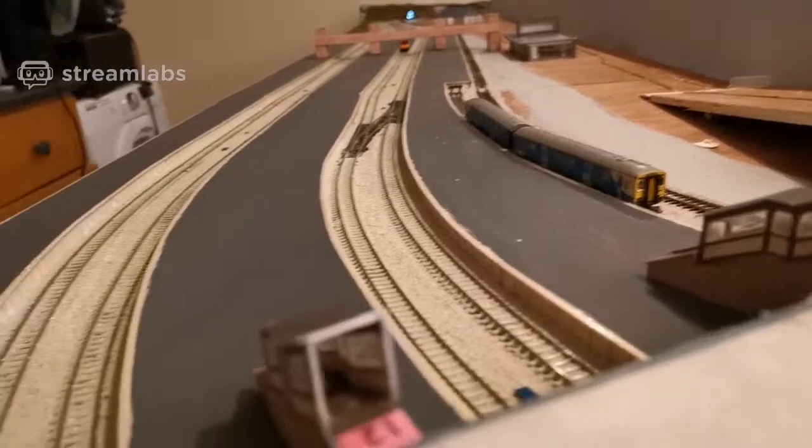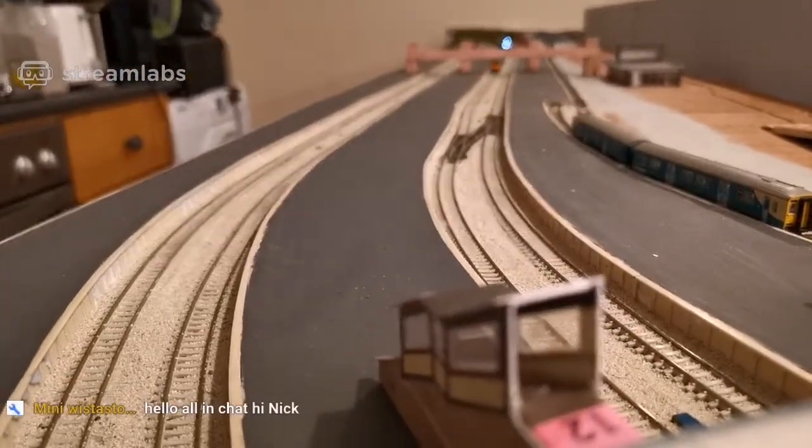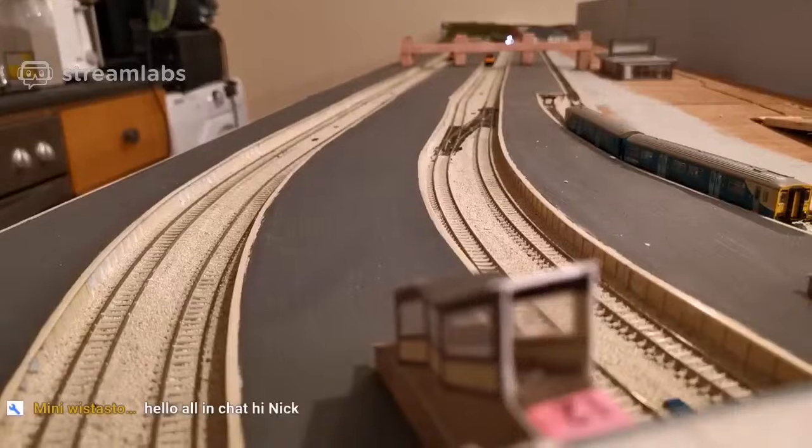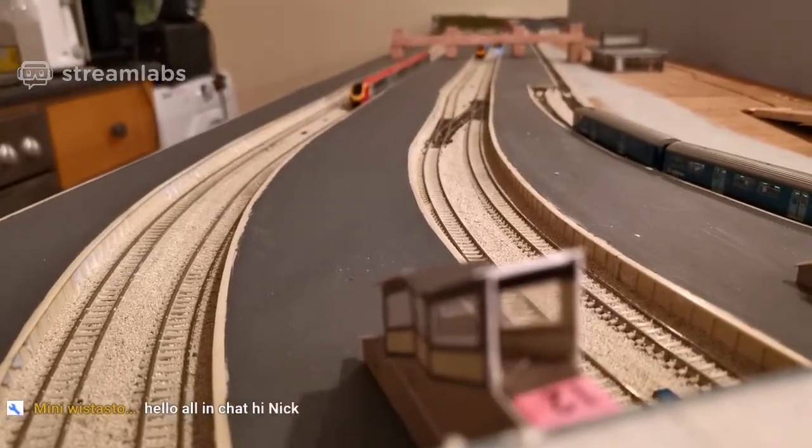Here comes our Voyager again. Hi Rachel, thanks for joining. For everyone, that's Minnie Wistaston Junction.